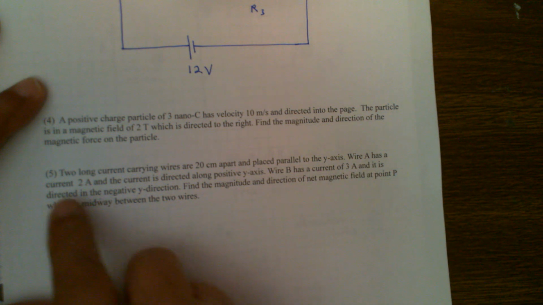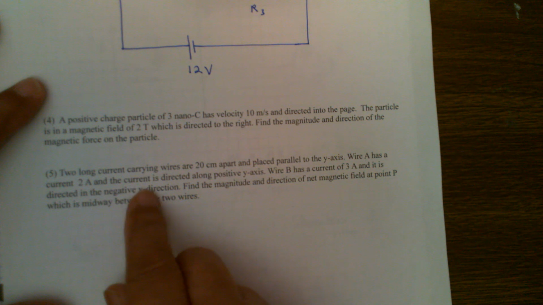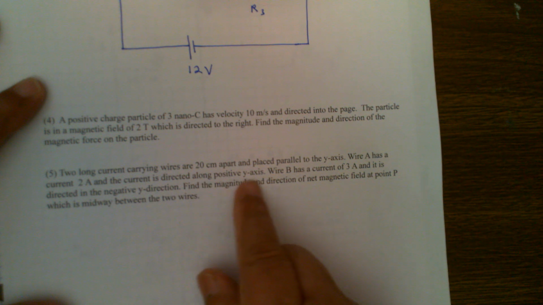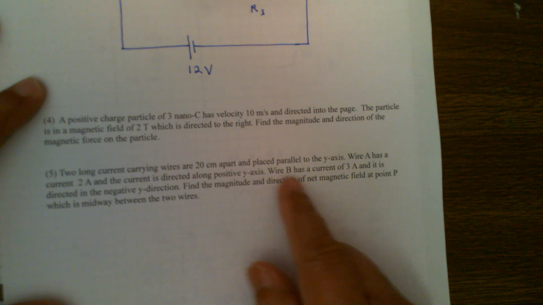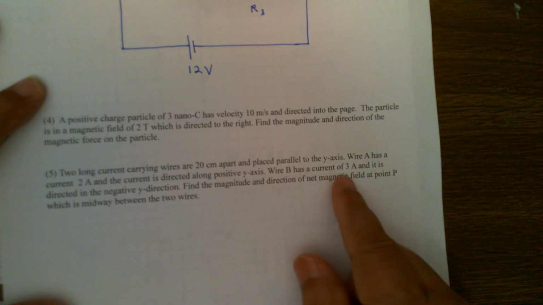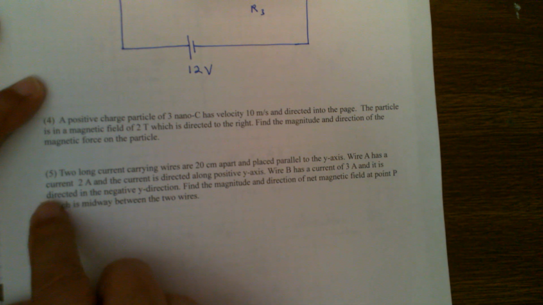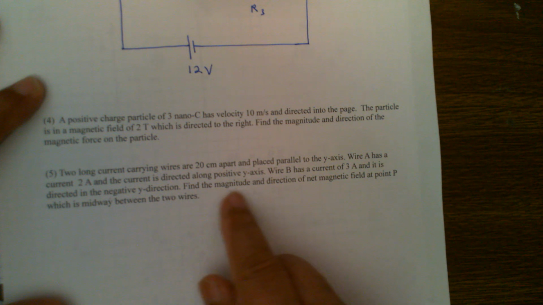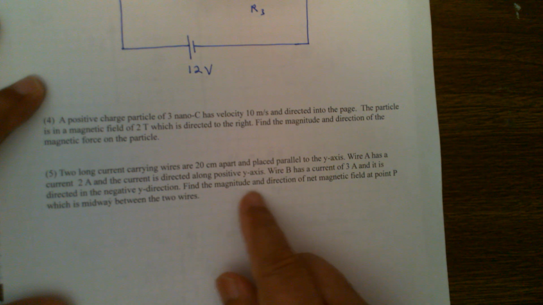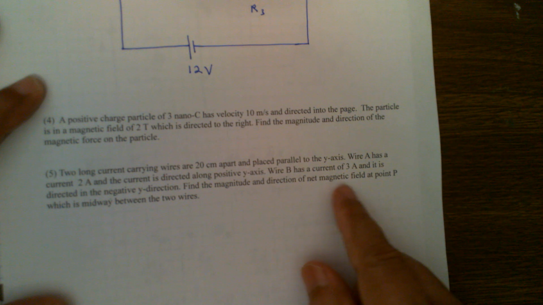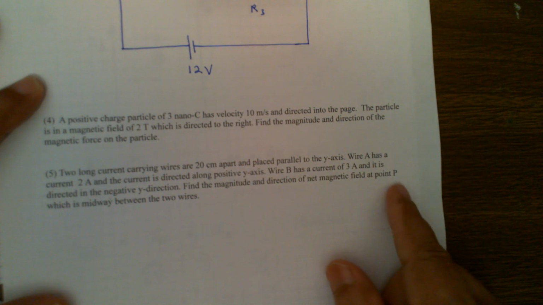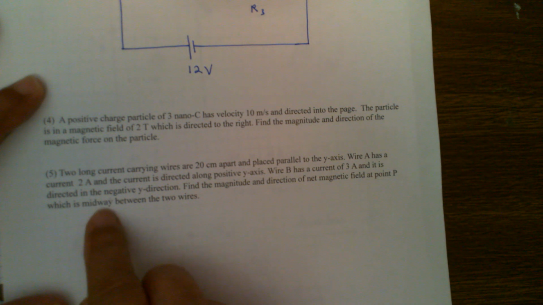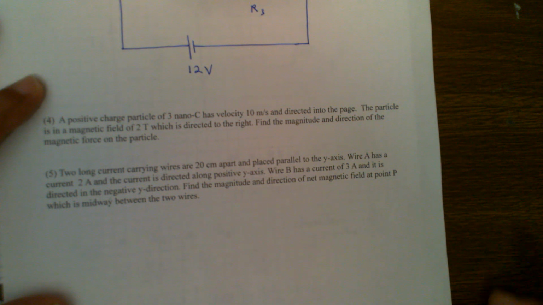Wire A has a current of 2 amperes directed along the positive y-axis. Wire B has a current of 3 amperes directed in the negative y direction. Find the magnitude and direction of the net magnetic field at point P, which is midway between the 2 wires.